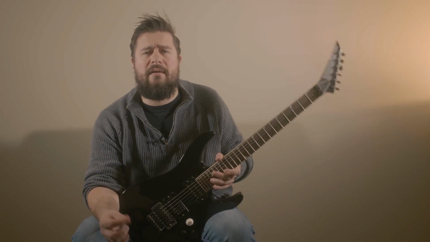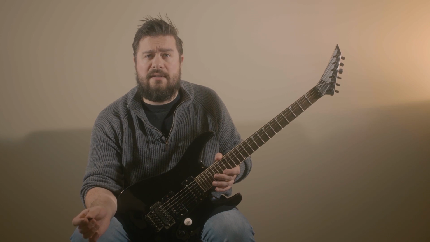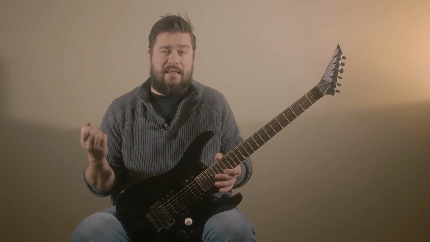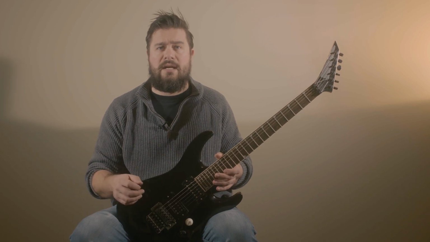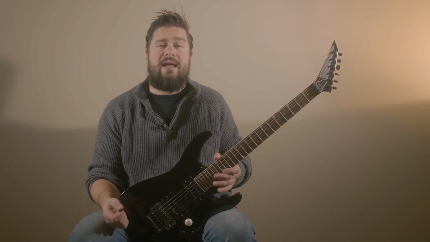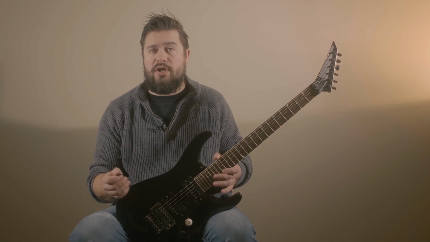Now, if you remember earlier, the C major scale has 7 notes in it. That means that 7 chords can be played if we're playing music in the key of C, or C major. C major, D minor, E minor, F major, G major, A minor, and B diminished.